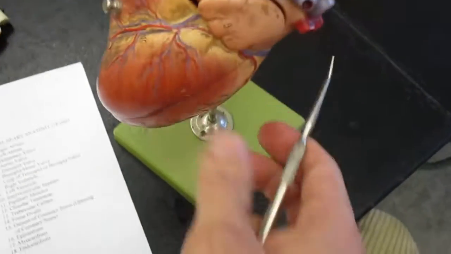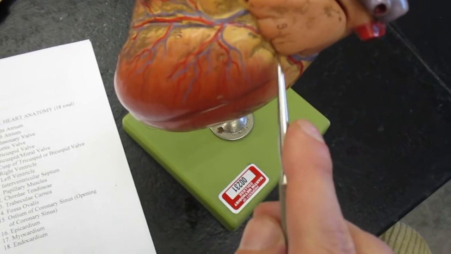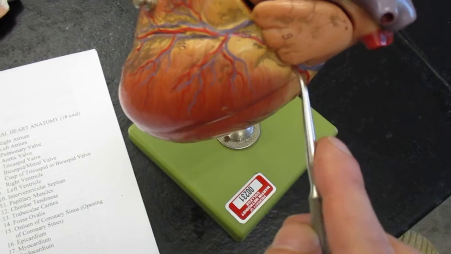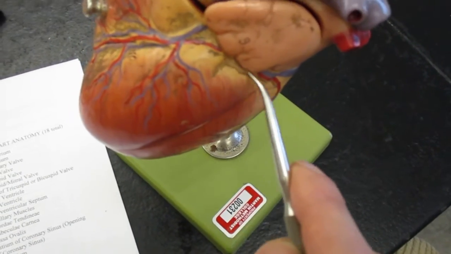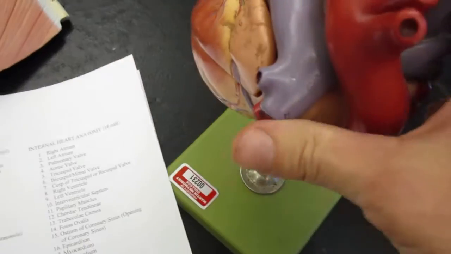Okay? Now, we have the circumflex branch of your left coronary artery coming down, coming along this sulcus, okay, or groove.